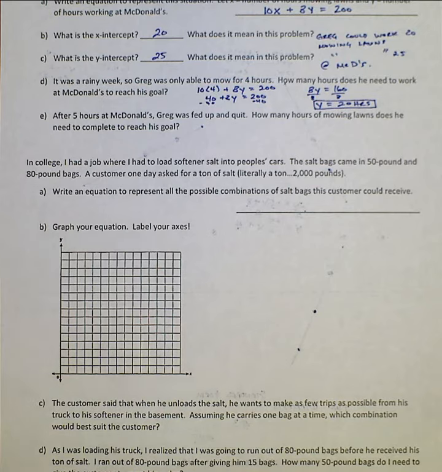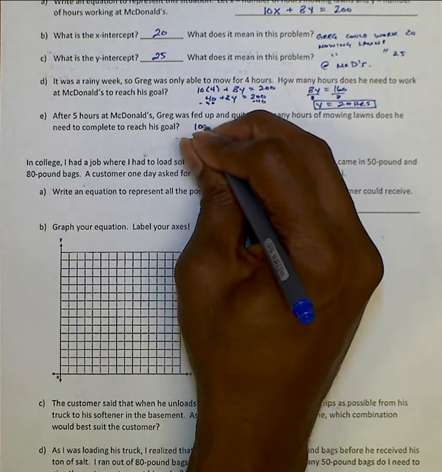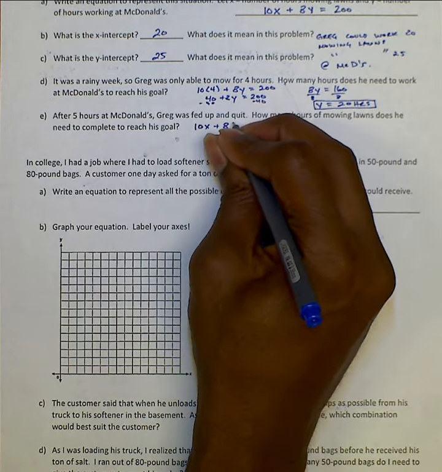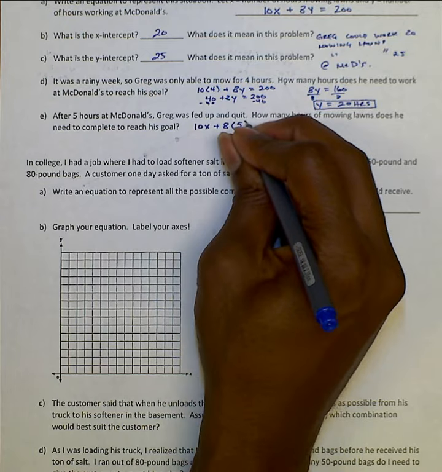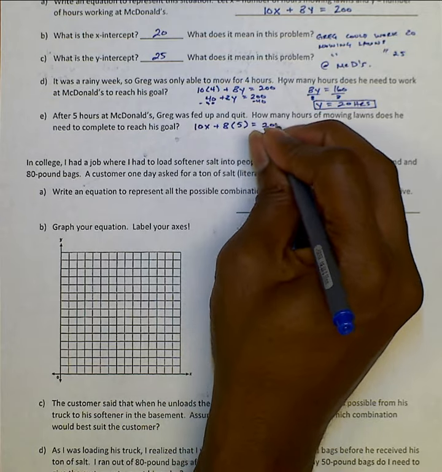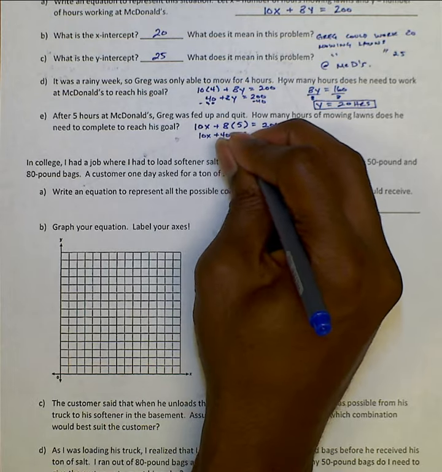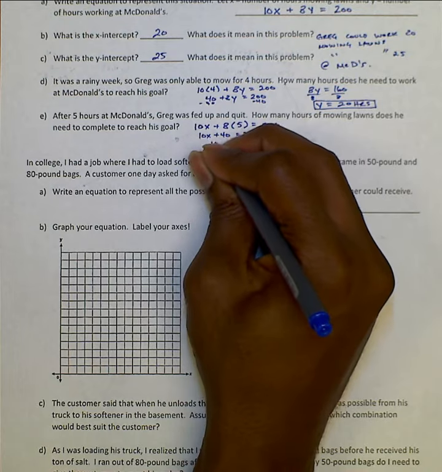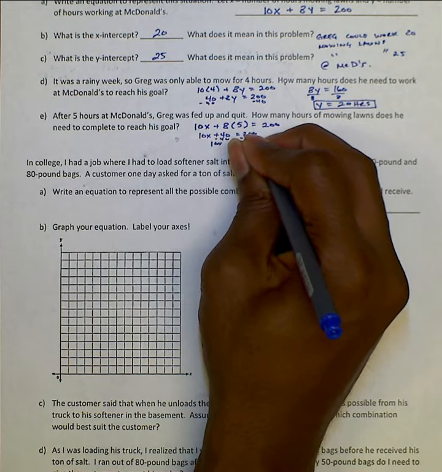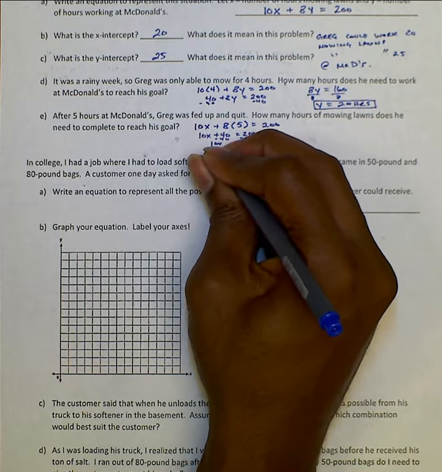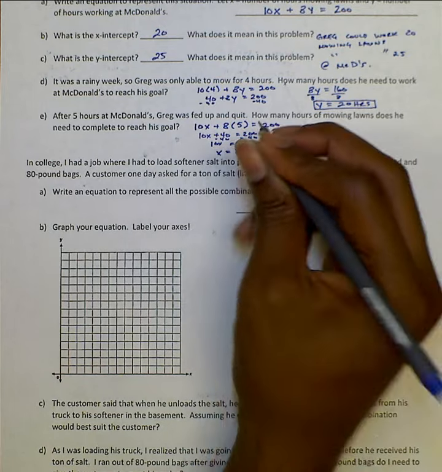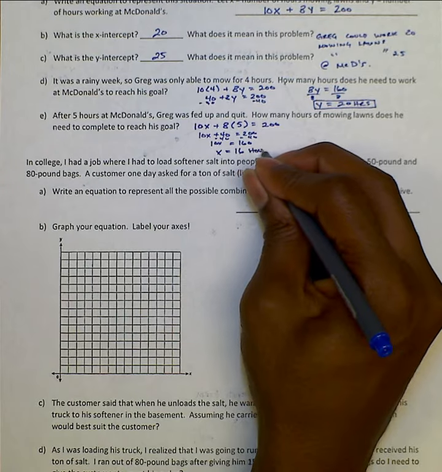Part 5 says, after 5 hours in McDonald's, Greg was fed up and quit. How many hours of mowing lawns does he need to complete to reach his goal? So again, 10x, but now our y is not a variable. He could only make it 5 hours. That's all he had in him. He still wants a goal of $200, so 10x plus 40 equals 200. If I subtract 40 from both sides, 10x equals 160. Divide by 10, and x equals 16. So now he would have to mow lawns for 16 hours to make his money.